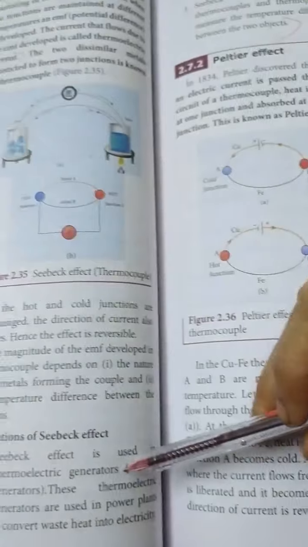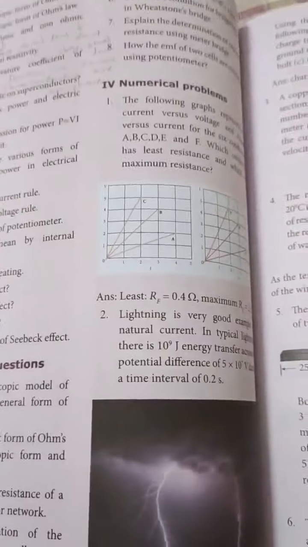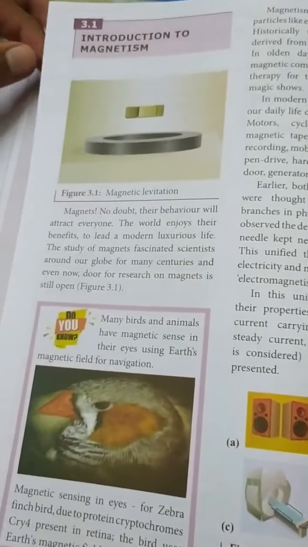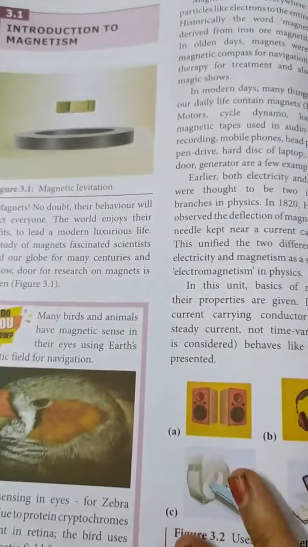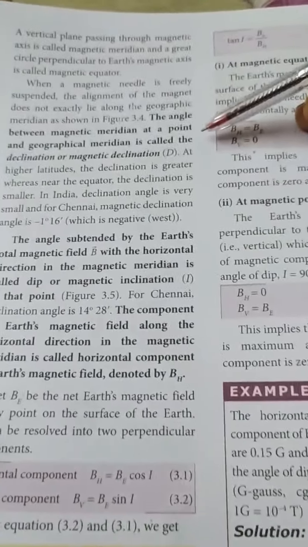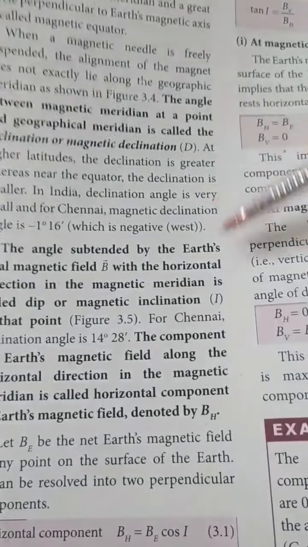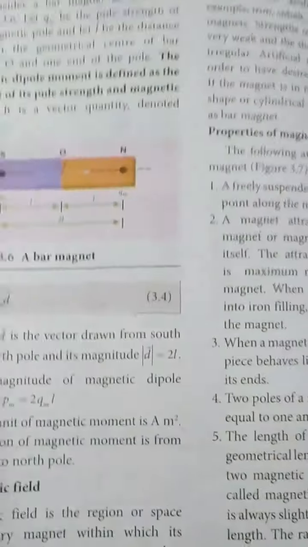Here the applications of Seebeck effect, there are 3 applications that you have to study. And next comes the 3rd chapter, magnetism and the effects of current in that. And here dip and declination, here declination and inclination and the horizontal component. Here you can read this problem.